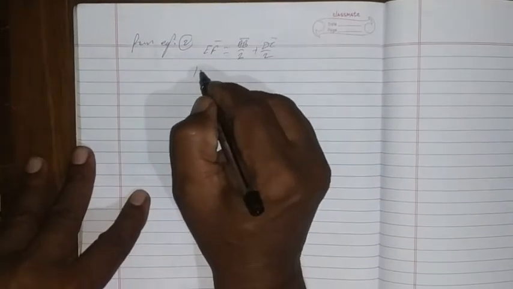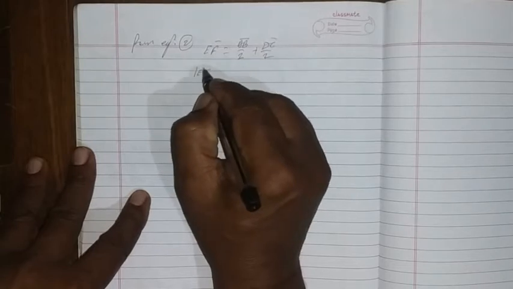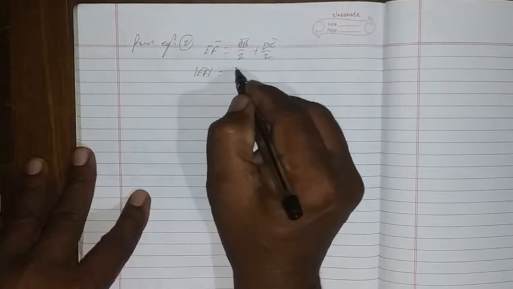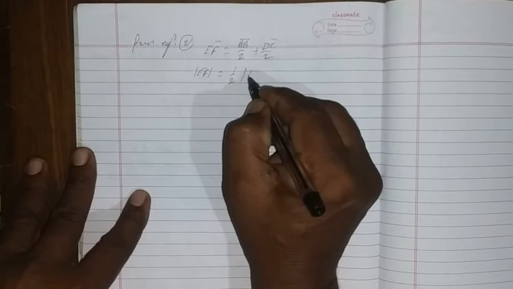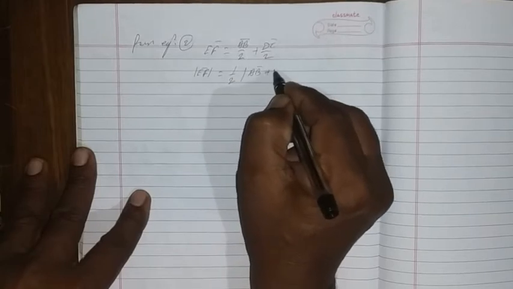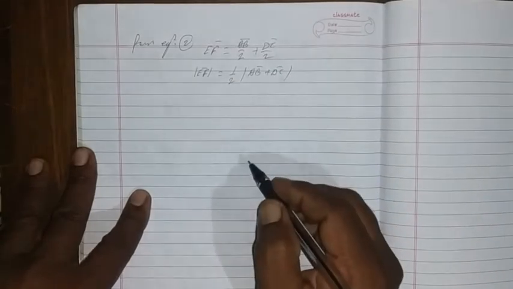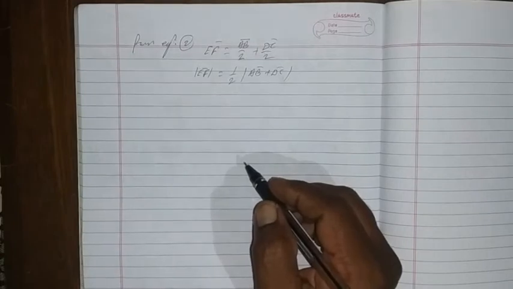याचा मॅग्निट्यूड घेतला आपण is equal to 1 by 2 AB plus DC, right? AB plus DC.